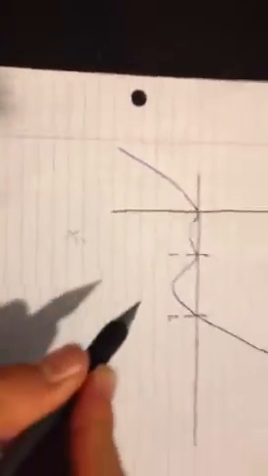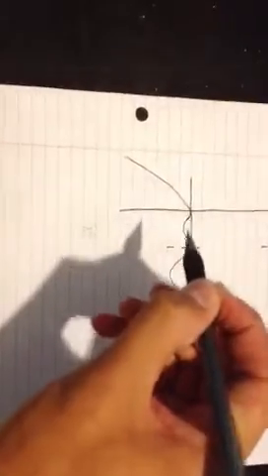I'll move in closely for a second. I guess that doesn't really help because it looks like a reverse y. Just know that that's an x squared right there for that particular 0.